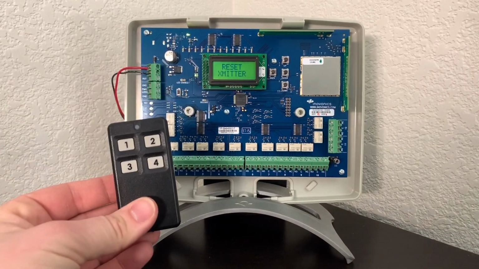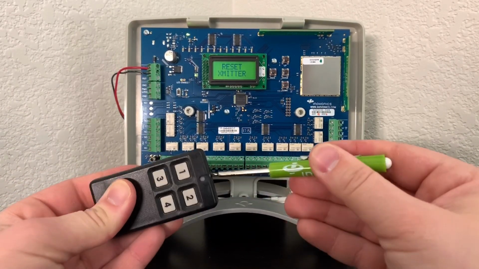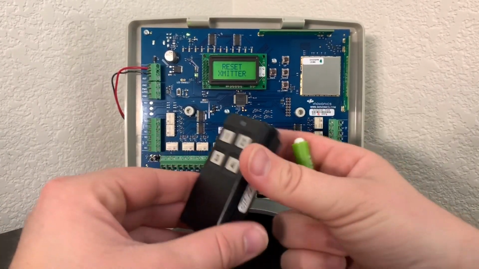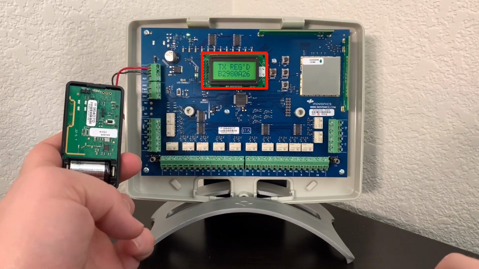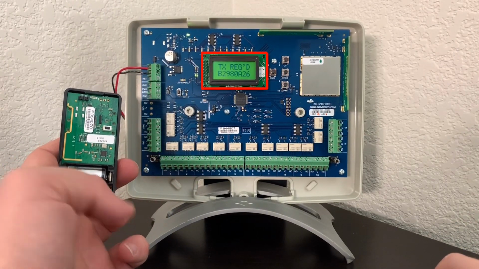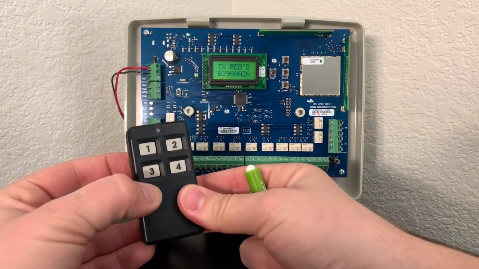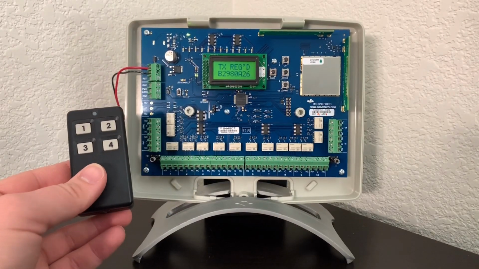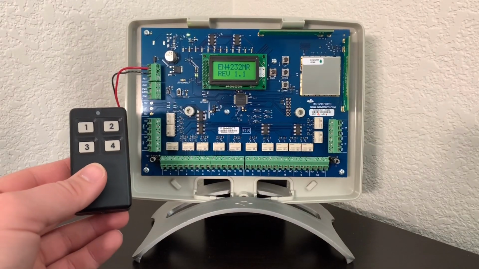We'll have to take the cover off of this transmitter to access the reset button. Using a flathead screwdriver, you can push the handle of the screwdriver to the back, releasing the cover and resetting the transmitter. We'll see the registration come through. Put the cover back on the transmitter. Now that we've registered our transmitter, we can reset the receiver to bring back to ready and start our testing.